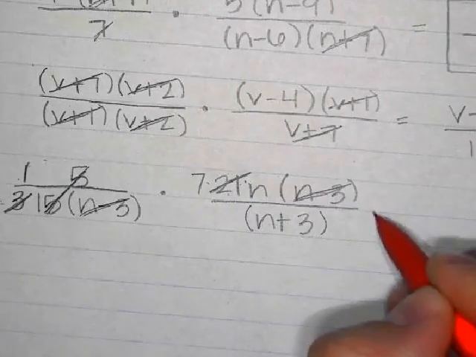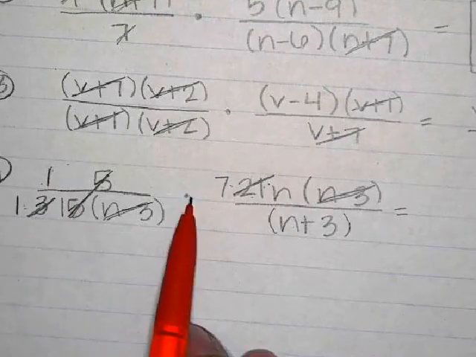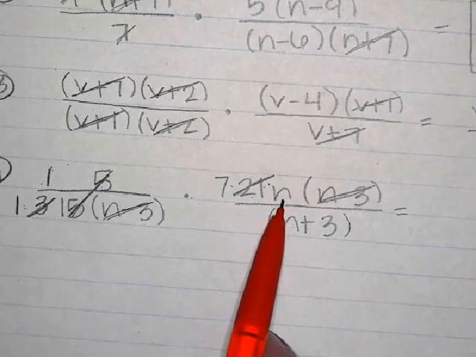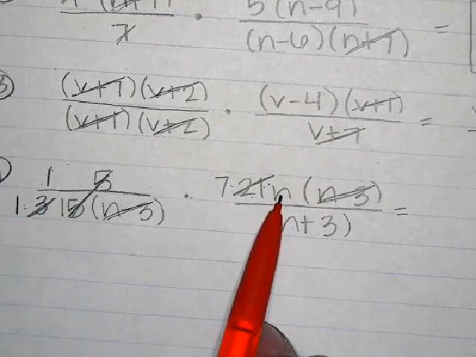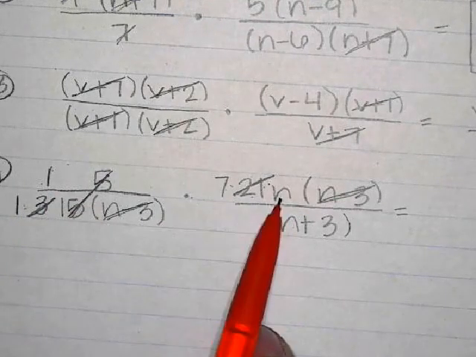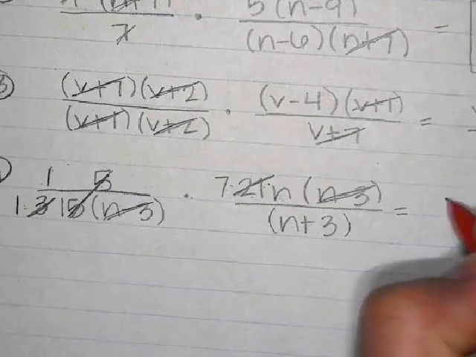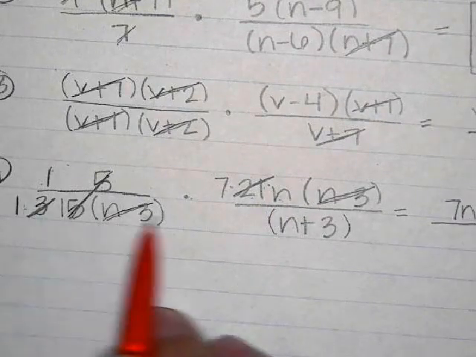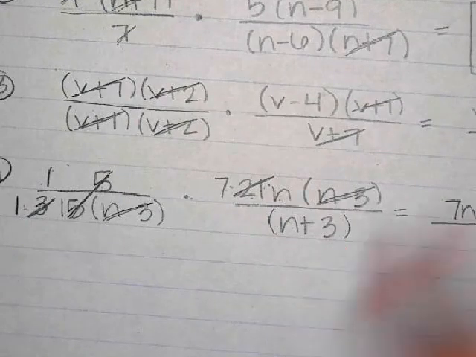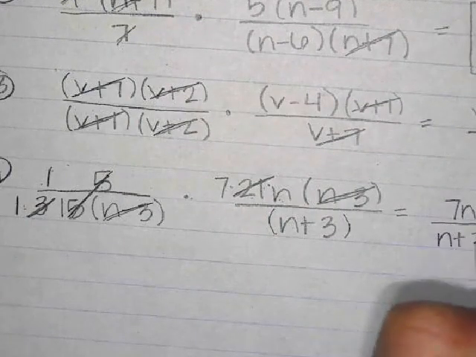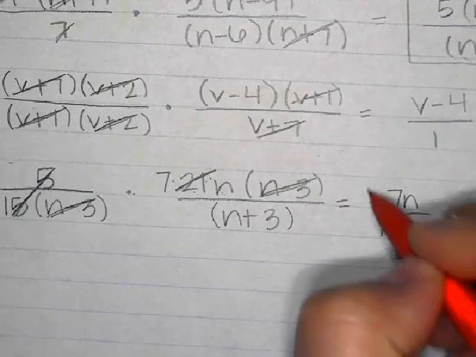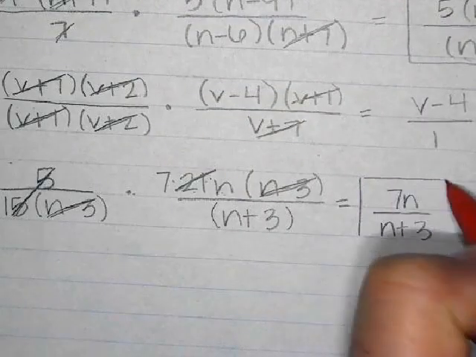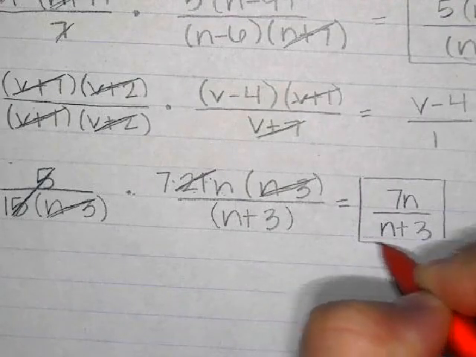So what do we have on the top? What's left over on the top? 7 and an n, right? So 7n. What's left over on the bottom? N plus 3. Perfect. So 7n on the top, n plus 3 on the bottom. Okay.